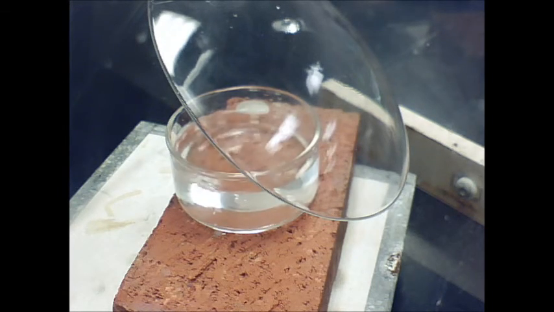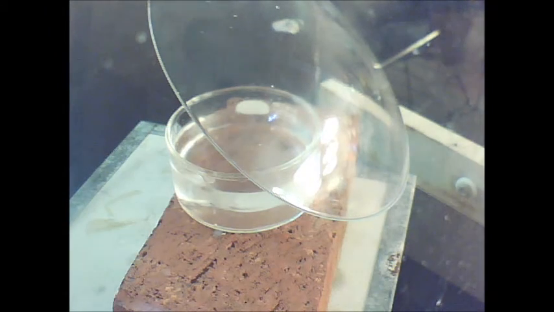Once again, we're getting that reaction with the water, violent reaction. And that's just the metal, nothing but metal that's reacting there. If you look closely, you can see how it's glowing a little bit. It doesn't have quite as violent a reaction as the potassium did.